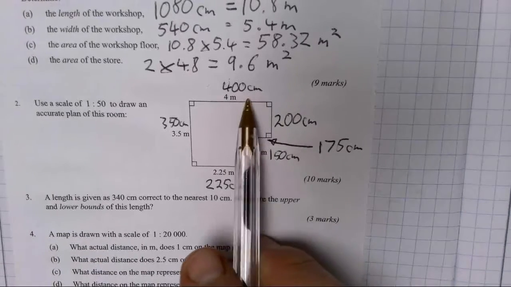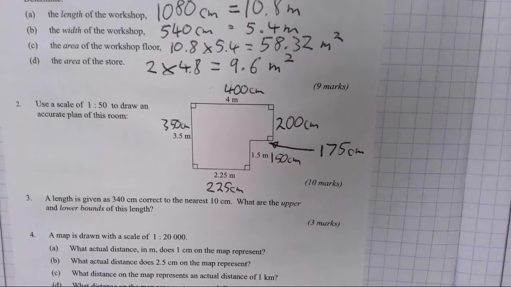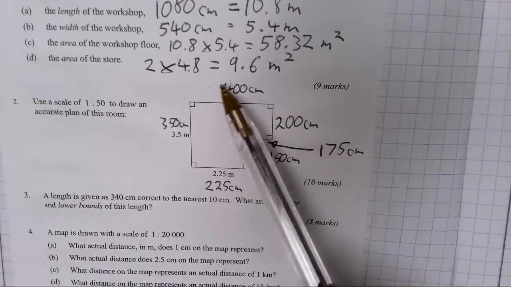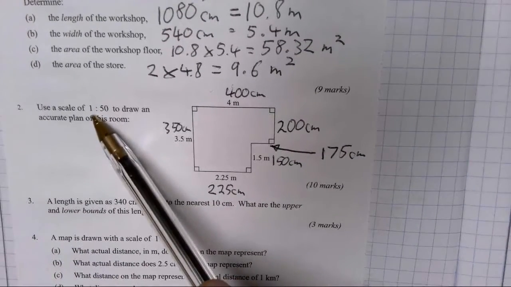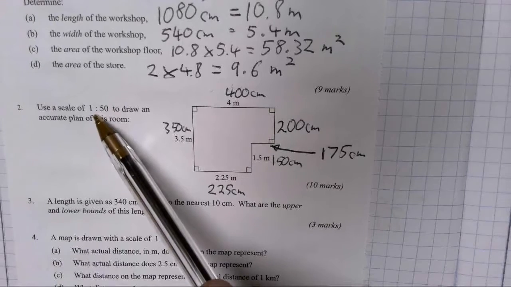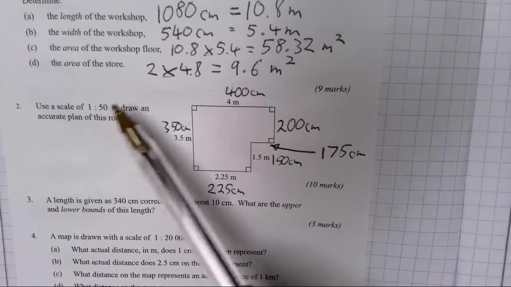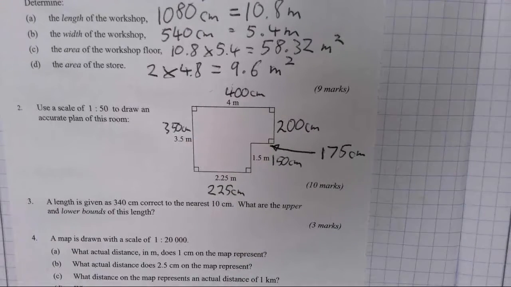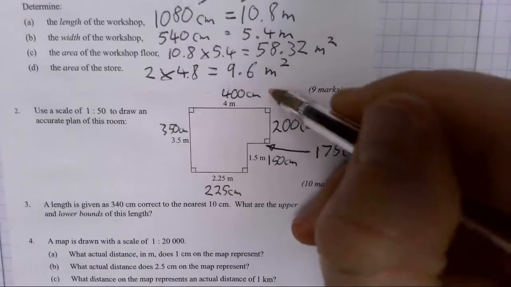Except I'm not going to draw 400 centimeters because that would be 4 meters worth of drawing, and that's way too big. So I have to use this scale. So 400 in the real world, on the map that I'm drawing, it's going to be 1/50th of that. So I'm going to have to divide each of these lengths by 50 to find out how long I'm going to actually draw it.